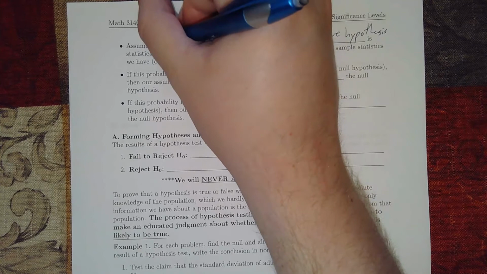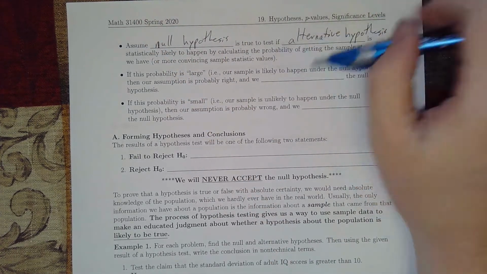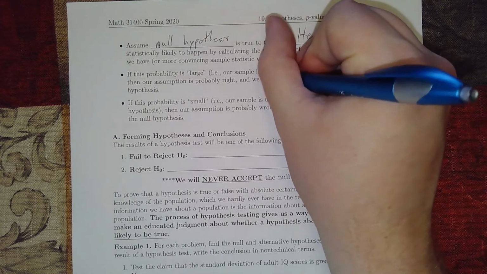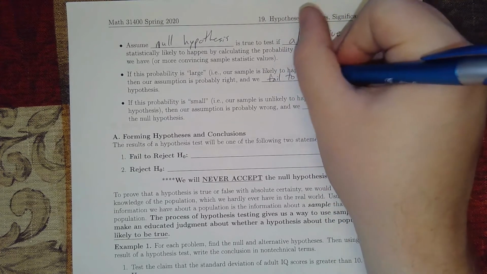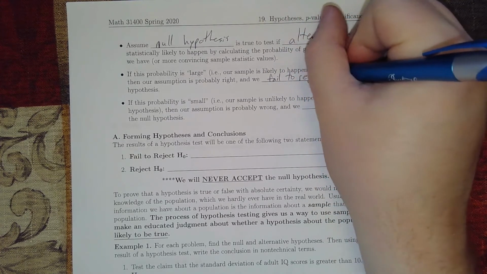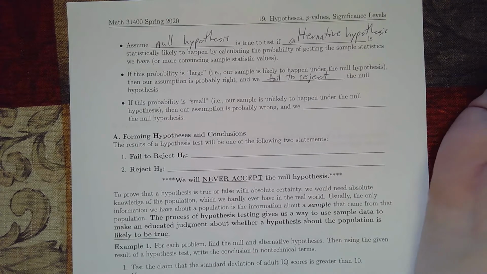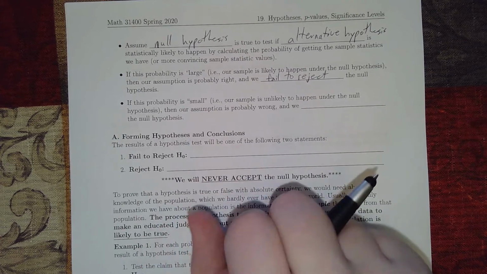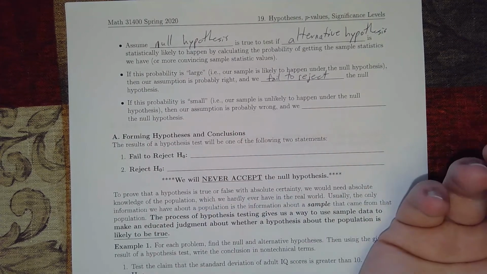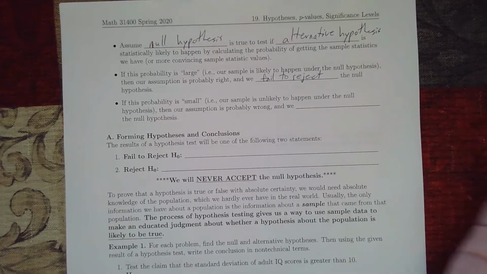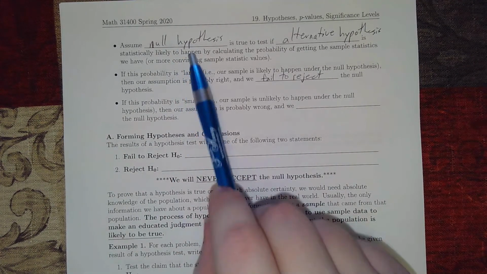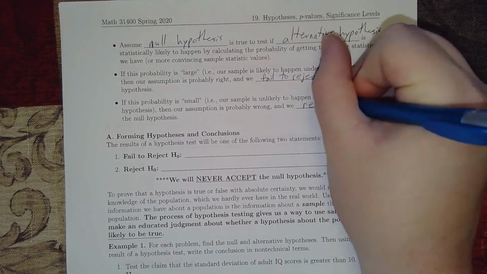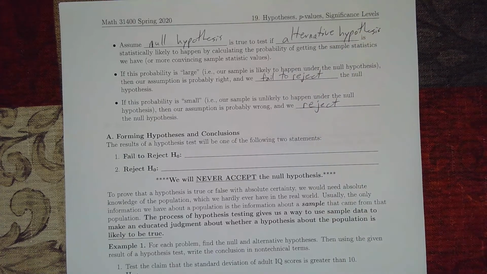So if this probability is large, in other words, our sample is likely to happen assuming the null hypothesis, then our assumption's probably right, and we will fail to reject the null hypothesis. However, if we have a small enough probability, and we'll talk a little bit about what a small enough probability means, it means our sample is unlikely to happen assuming the null hypothesis, and so that means our assumption is probably wrong, and therefore we would reject the null hypothesis.